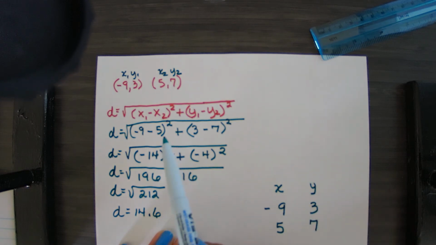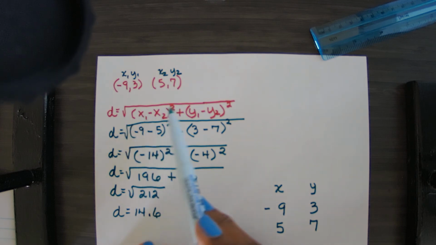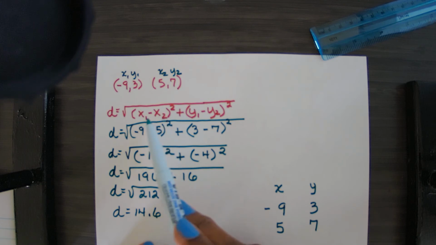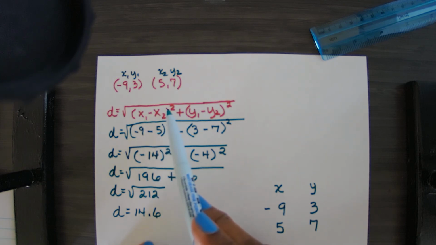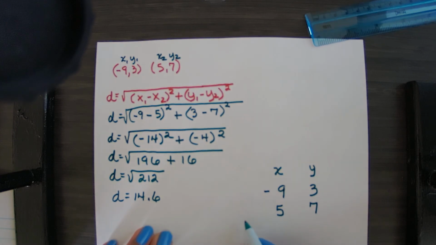So look at the order of operations. Underneath the radical, you have to subtract first, and then you have to square. Parentheses, please, so do what's inside the parentheses. Exponents next, and then you have to add before you can take the square root. So you can use that to set it up like this.